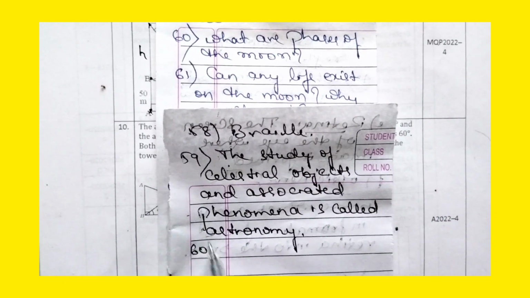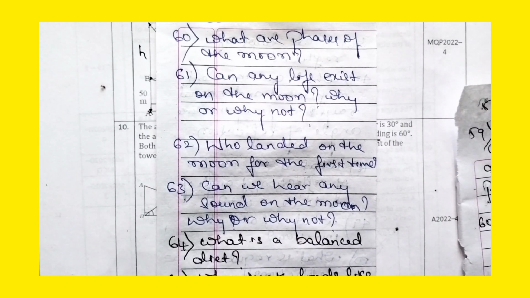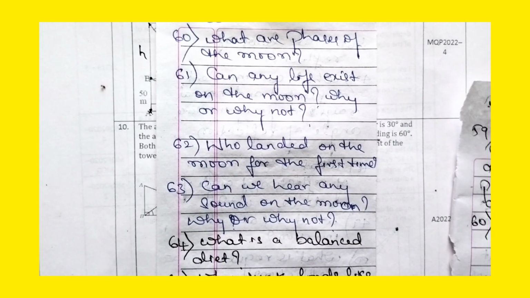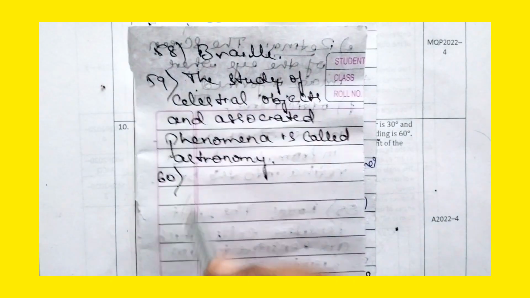Now let us move to 60th question. The 60th question is, what are the phases of the moon? So now let us answer the 60th question.